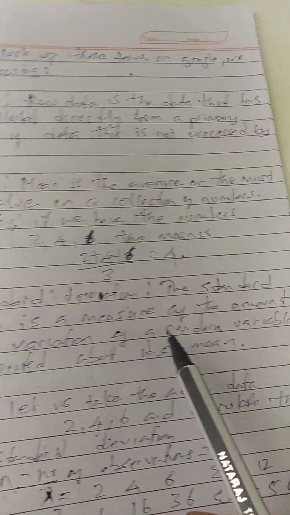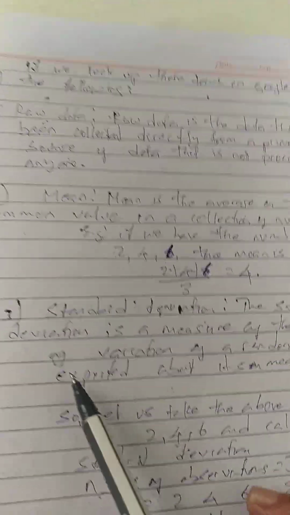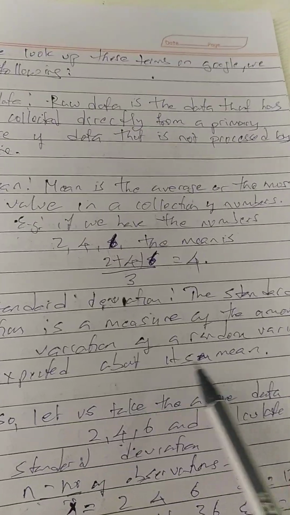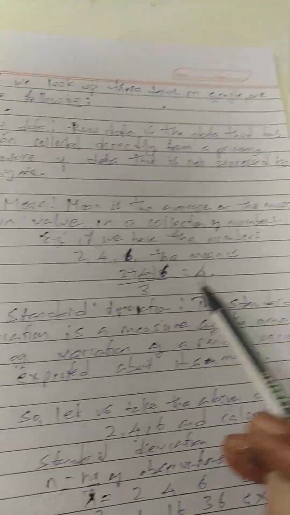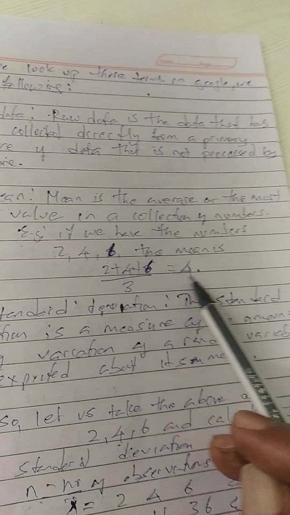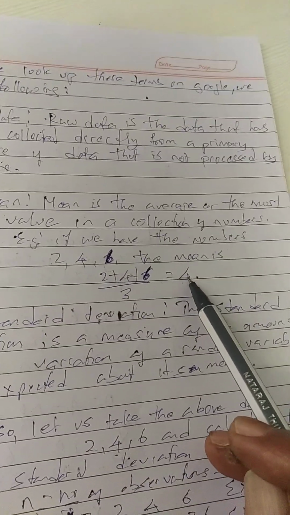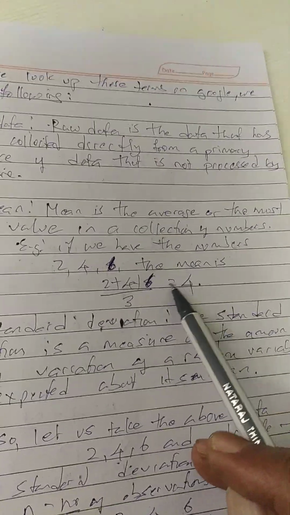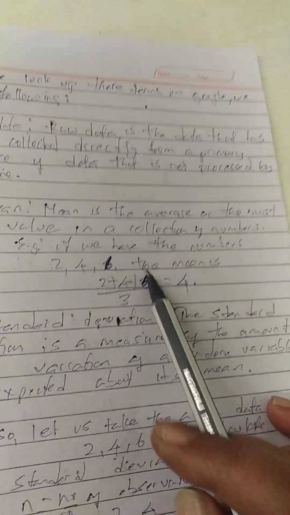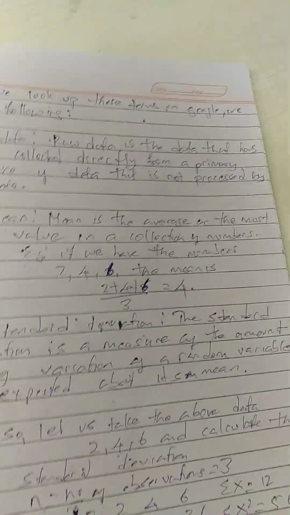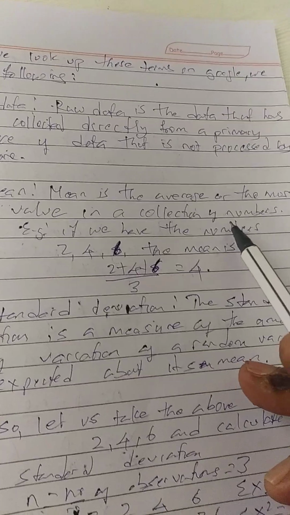Now, third definition is that of standard deviation. The standard deviation is a measure of the amount of variation of a random variable expected about its mean. So we have a mean, like the number 4. Standard deviation is the amount of variation. It can either increase or it can decrease. So the two extreme values about which the mean value can change, that is the standard deviation.